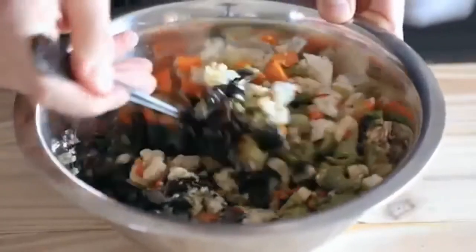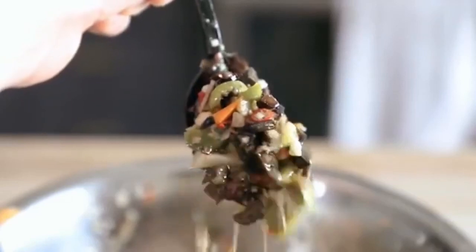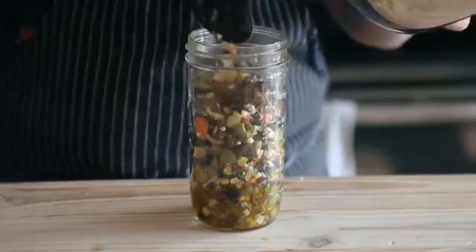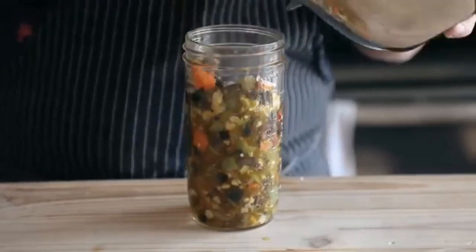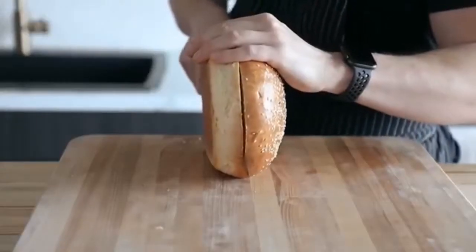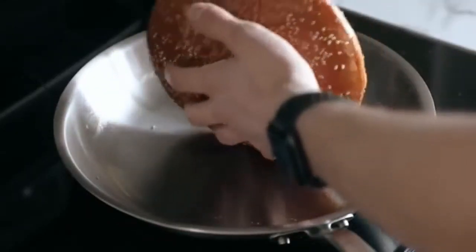Give that a little mix until you've got a beautiful olive salad. Now look, you can let this marinate overnight, but you could also use it right away. Okay, it's time for all your hard work to pay off. Obviously, slice your muffaletta bread in half. I like to toast it in a 50-50 mix of olive oil and butter.